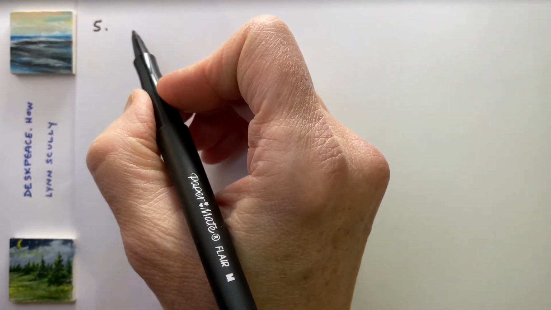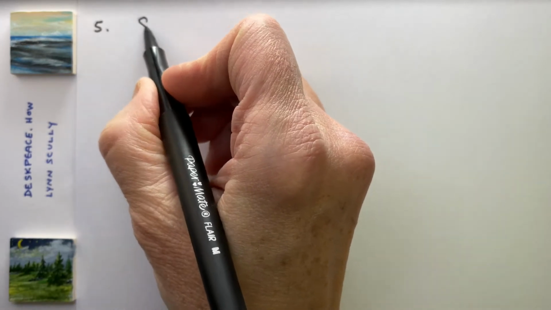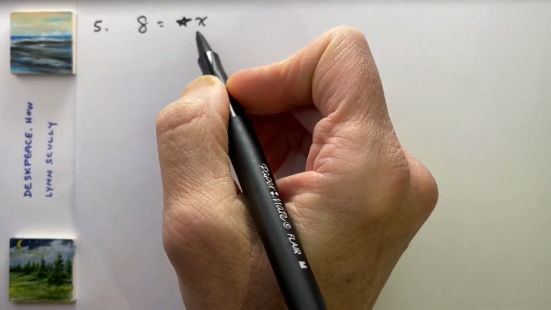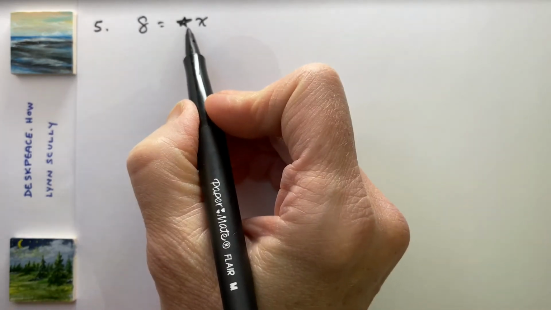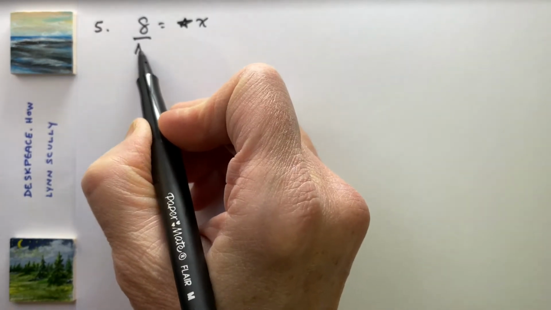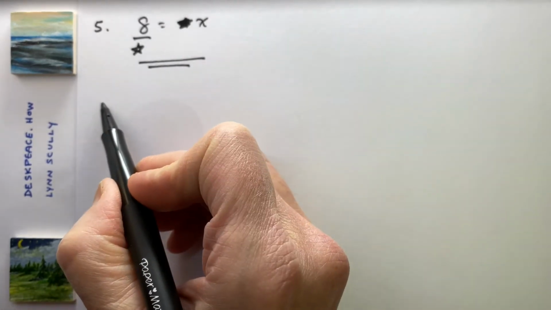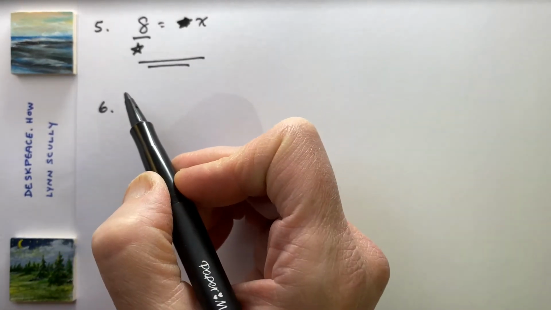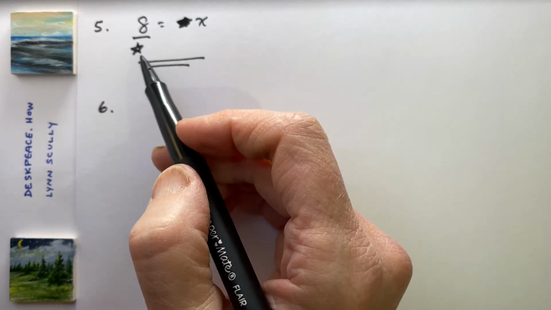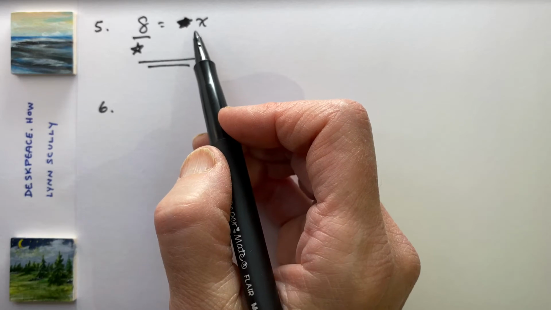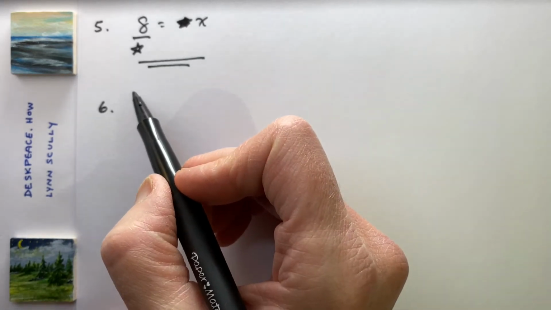For 5, I have 8 equals star x. X is my unknown. Star is attached by multiplication. Move it by division to the other side of the equal sign. All done. These are deceptively, amazingly simple, aren't they? There's no numbers to reduce. So once you just recognize that solving means get it alone, it doesn't matter what's attached.